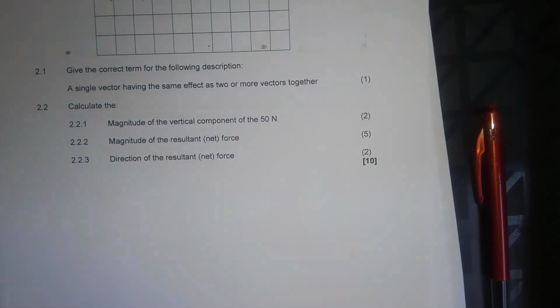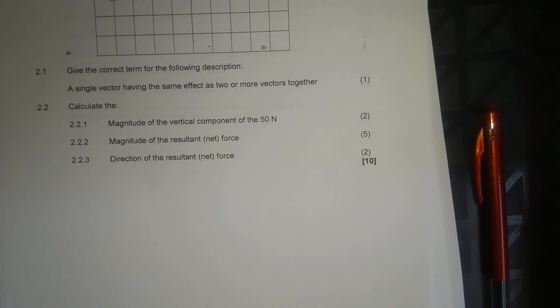2.3 is the last question for this question. It took longer than I expected, but I hope you gain something out of this lesson here today.